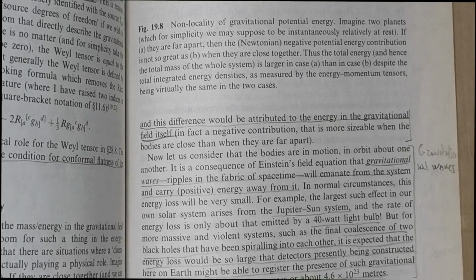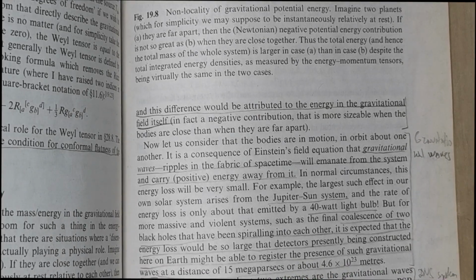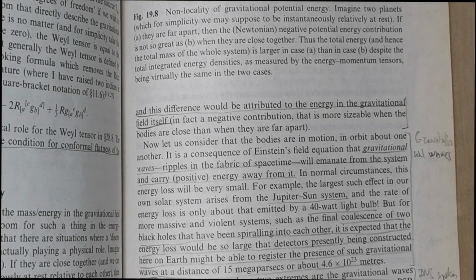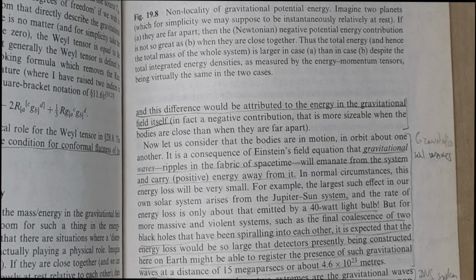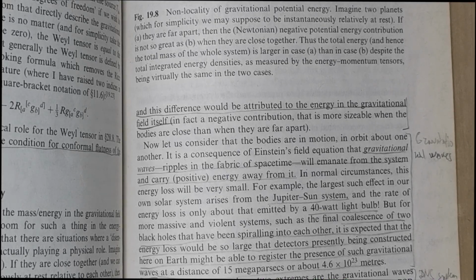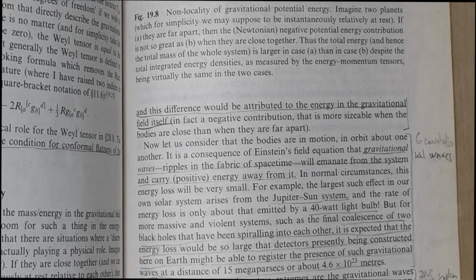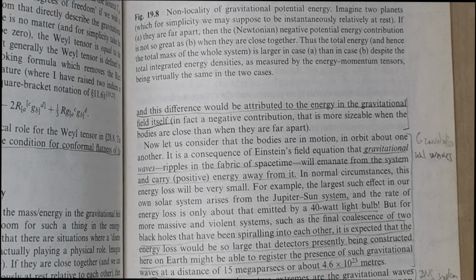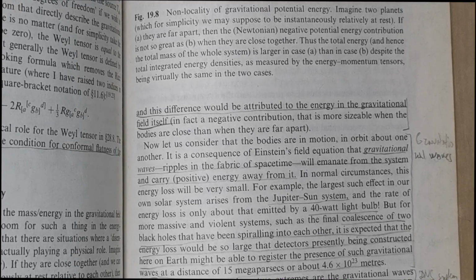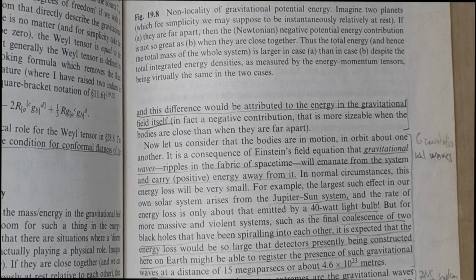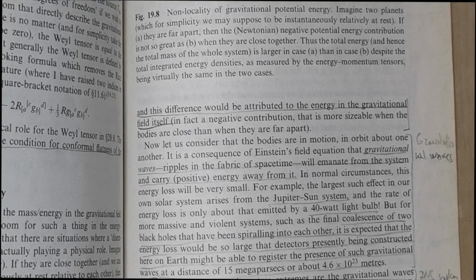Yeah, and in the next paragraph, he is talking about the bodies. If you put those bodies in motion, in an orbit about one another, he says that it is a consequence of Einstein's field equation that gravitational waves, ripples in the fabric of space-time, will emanate from the system and carry positive energy away from it.